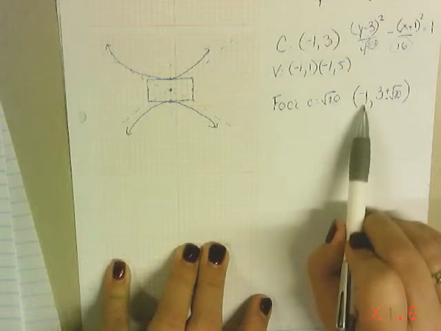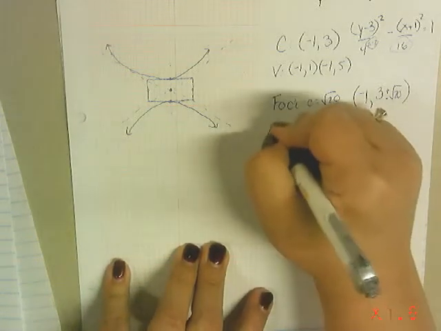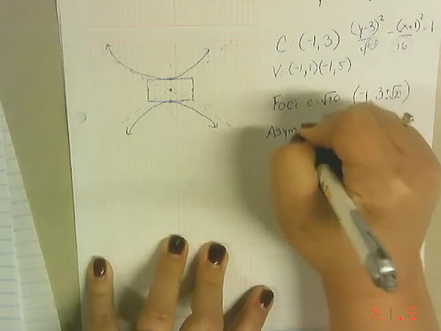There's 2 of them there, right? Because you have a positive and a negative. These are 2 different things. All right, then last but not least, we have to find our asymptotes.